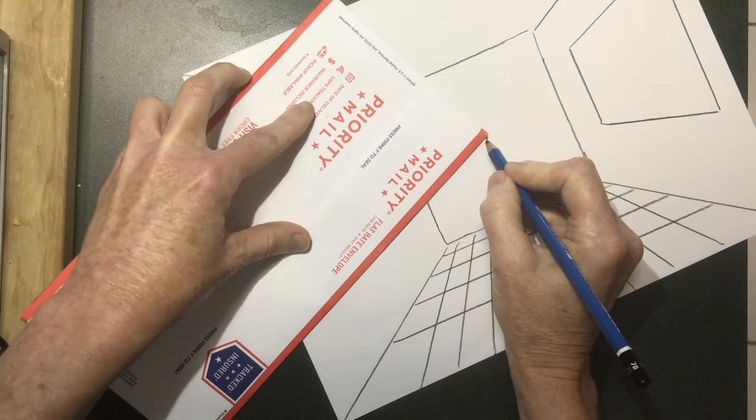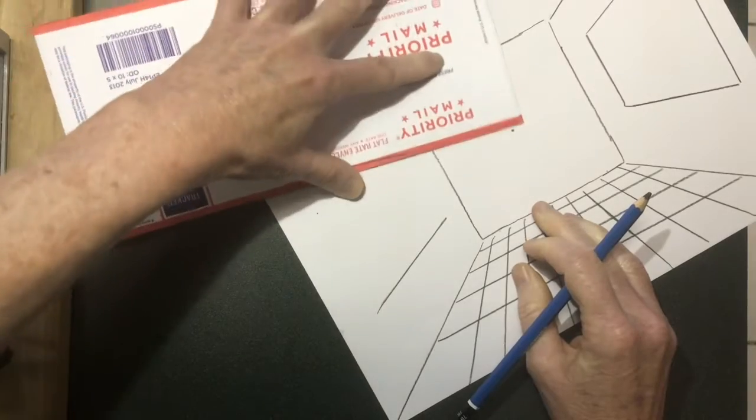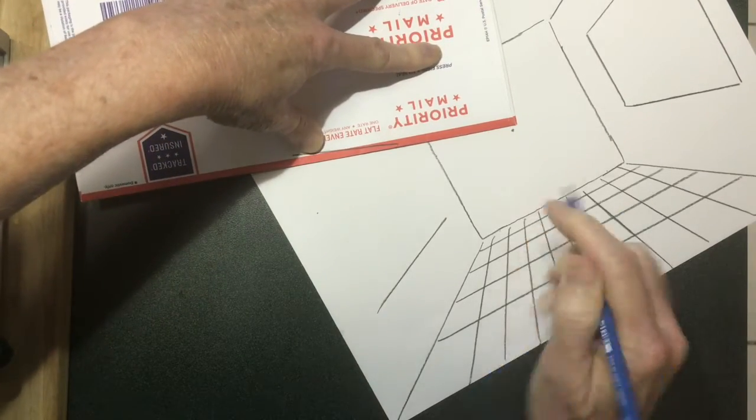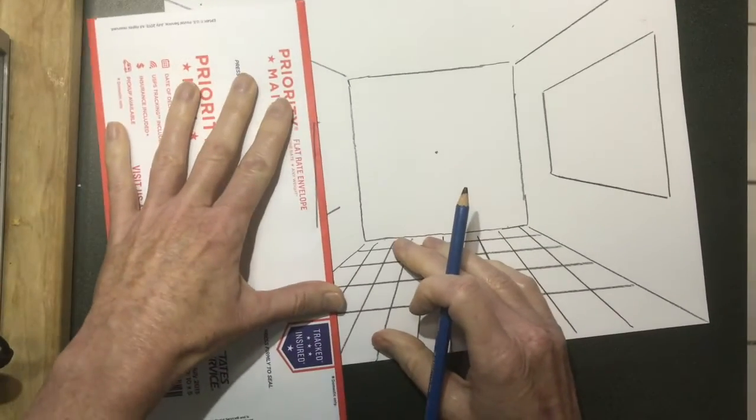I think I'll create another one on this other side. You don't have to do 2 windows. You don't even have to do 1 window. I would like you to try the tile floor though. That really does help the illusion.